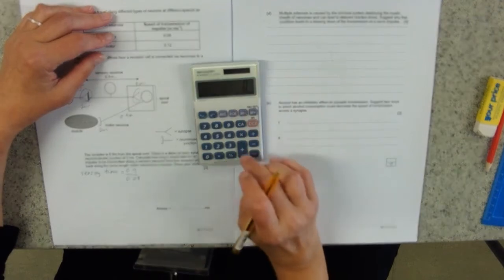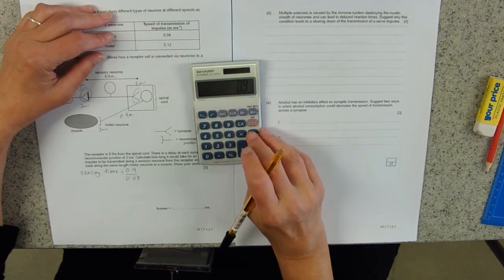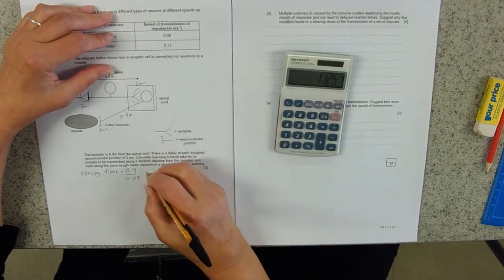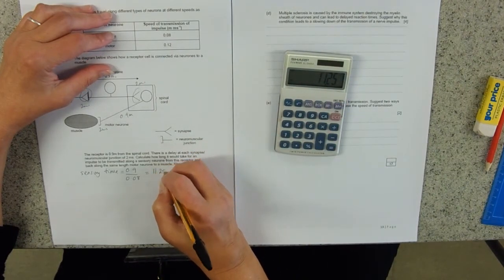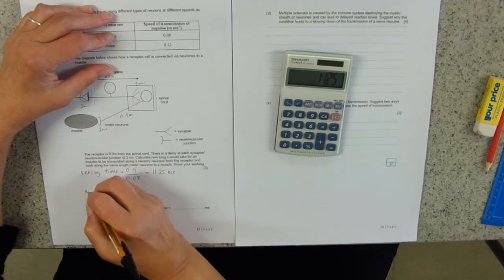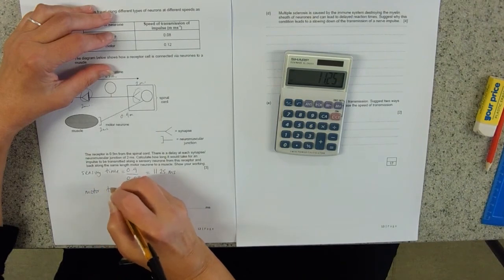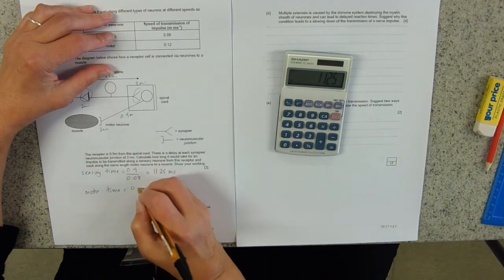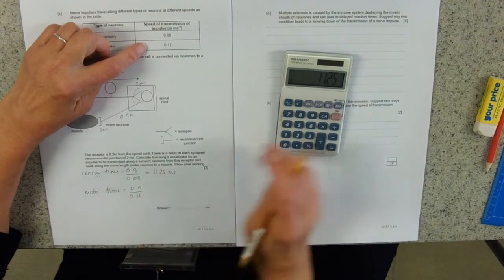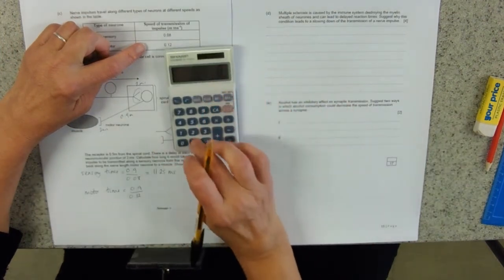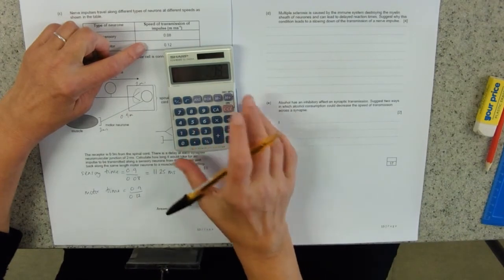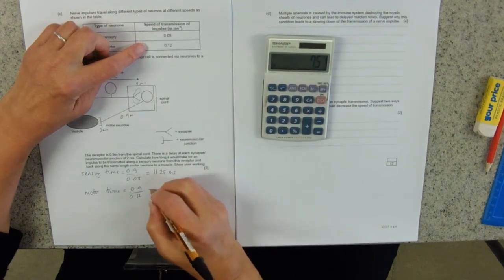Trusty calculator, I think it'll be good enough for this one. 0.9 divided by 0.08, that's 11.25, and that'll be in milliseconds. And then the motor time, we've got the same distance, 0.9, but now our transmission speed is 0.12. So 0.9 divided by 0.12, 7.5.